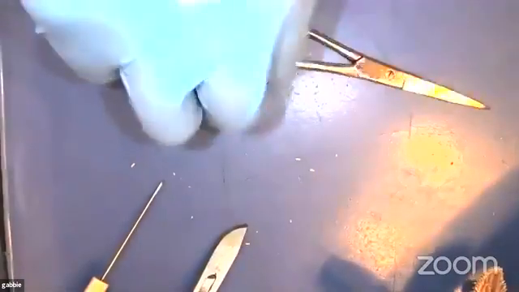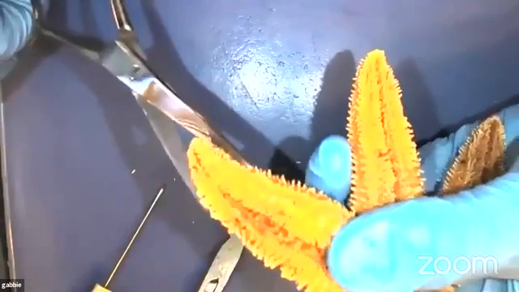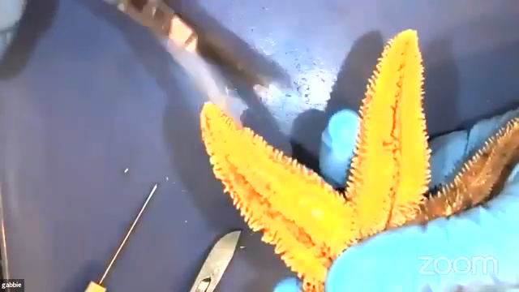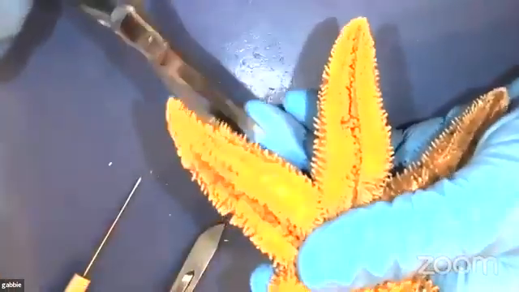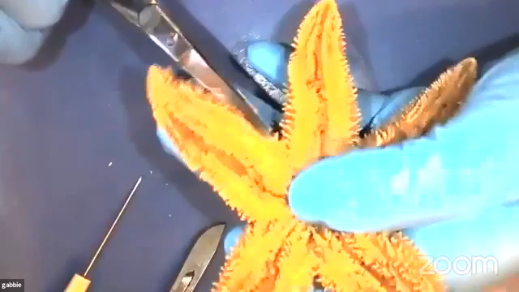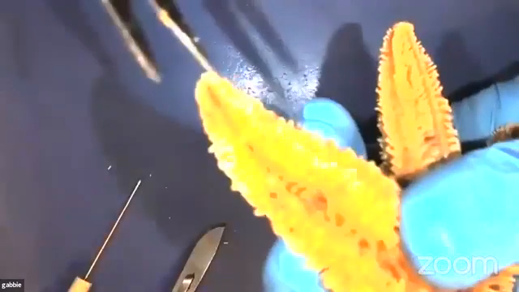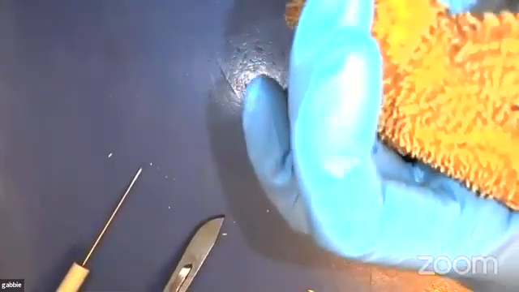And that once they do that, they can start digesting their prey outside of their body, so just in their stomach. So I'm going to go ahead and take a cut into their arm so we can take a look at some of the internal features of this sea star. Again, we're cutting through the skin and through the endoskeleton there. So it's kind of hard and a little crunchy.